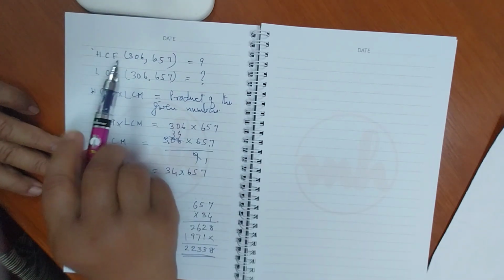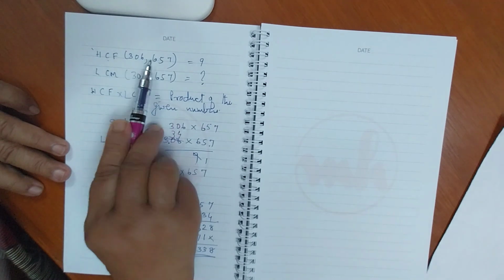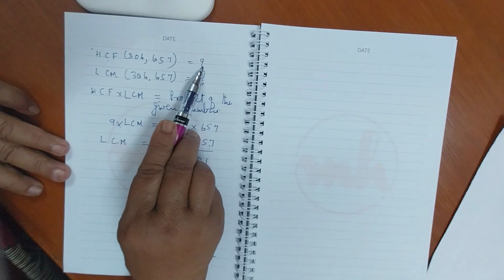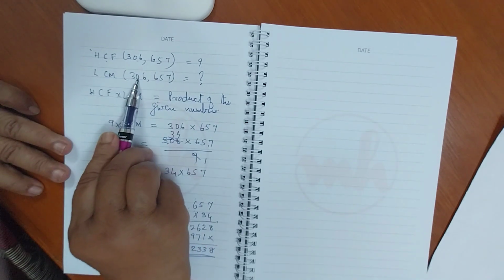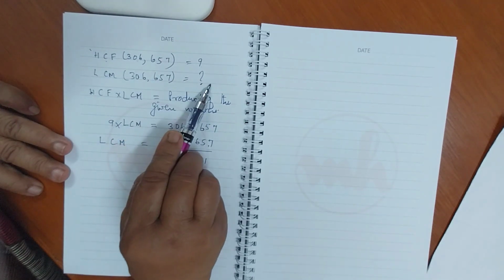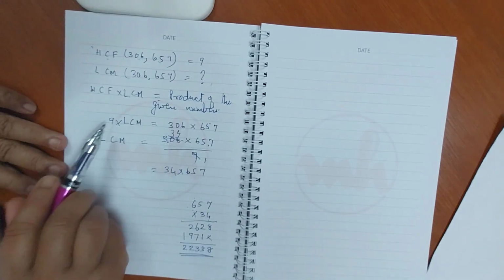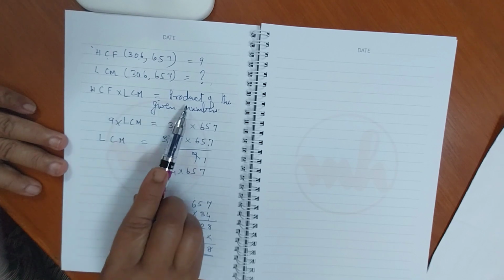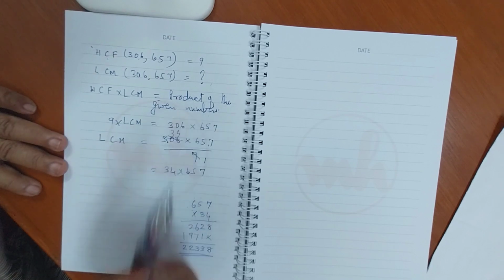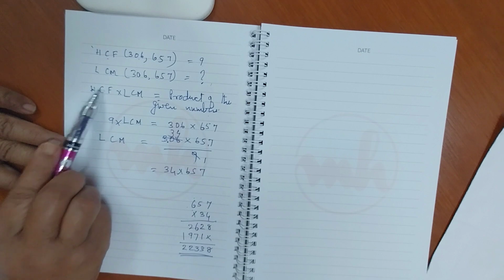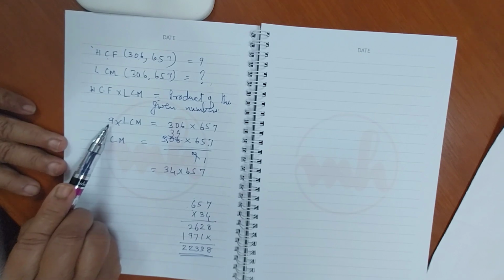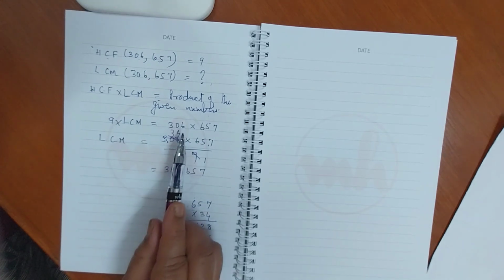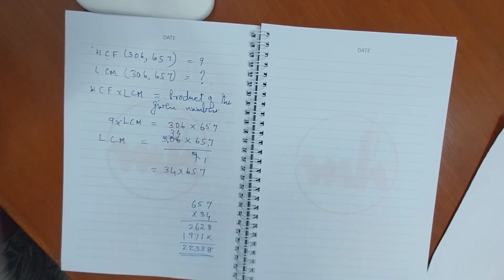Let's see it once again. The HCF of 306 and 657 is given as 9. The LCM of 306 and 657 is asked. So we can use the property HCF multiplied by LCM is equal to the product of the two given numbers. In the place of HCF, you can directly substitute 9 because it's already given. So 9 into LCM is equal to 306 into 657.